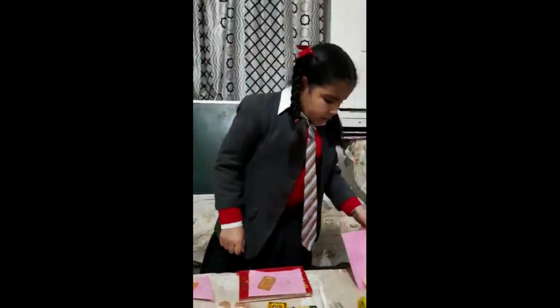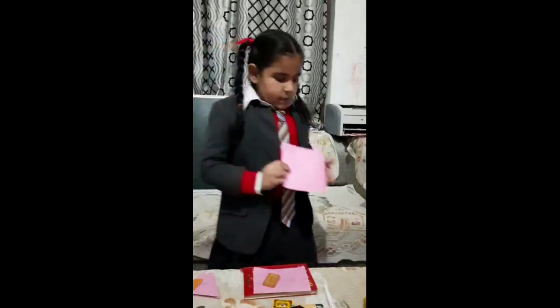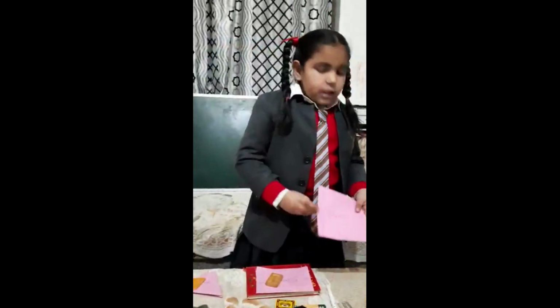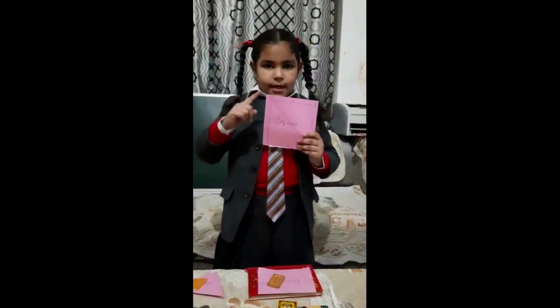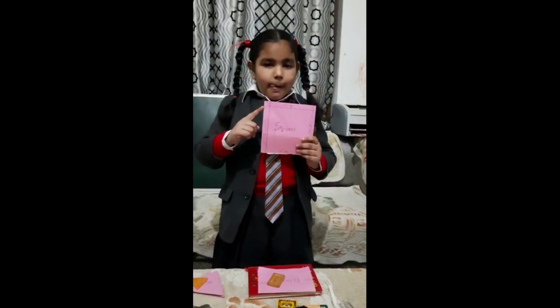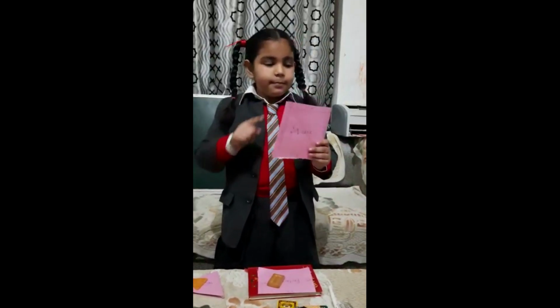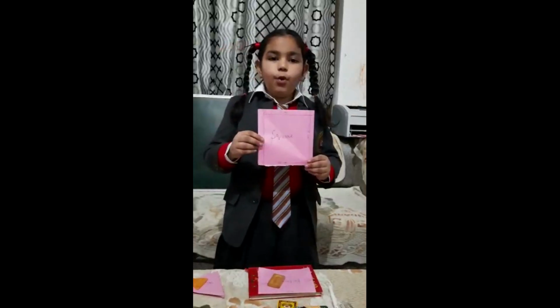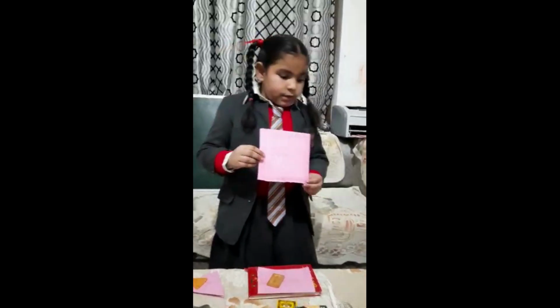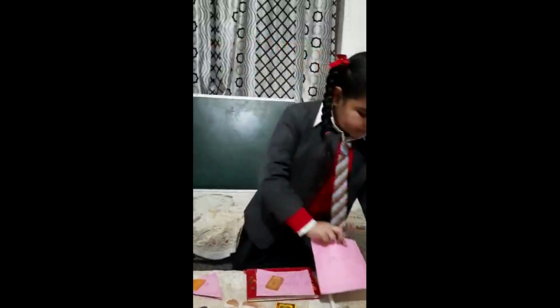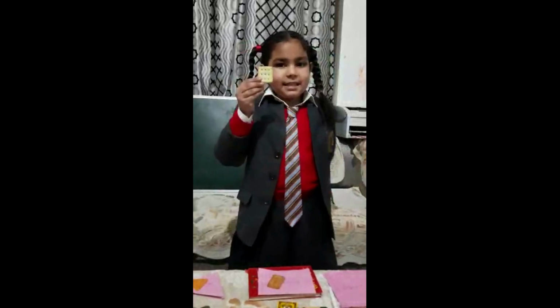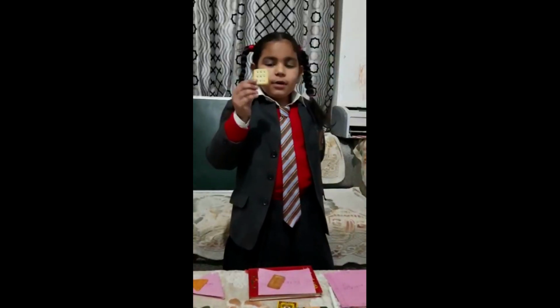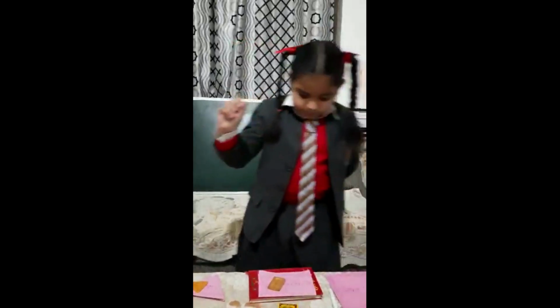Firstly, we will discuss square. Square has two measurements, length and breadth. It has four sides. It has four vertices. All sides are equal. This biscuit is an example of square.